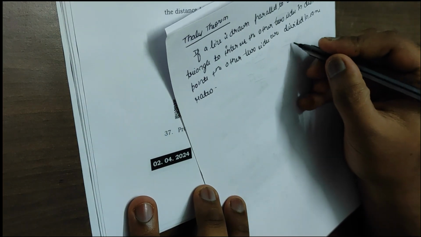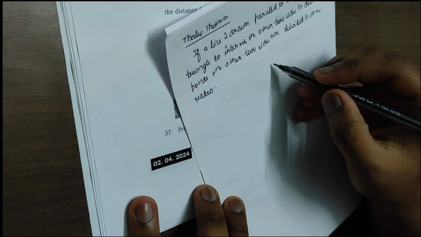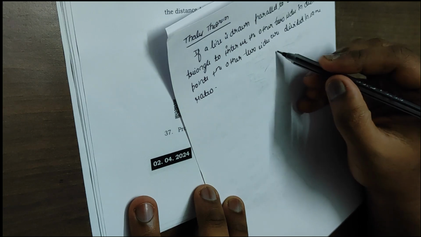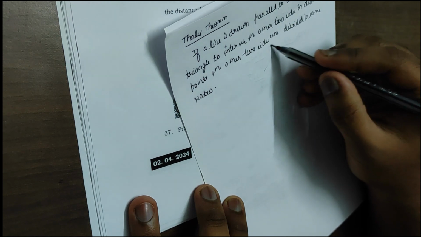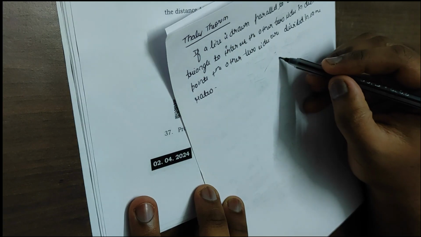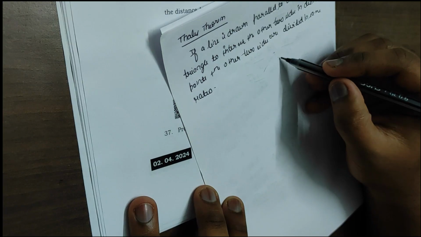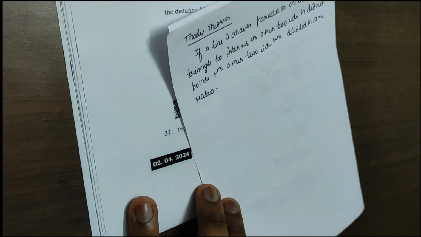Now if we consider a triangle and a line is drawn parallel to one side of the triangle, the other two sides are divided in the same ratio. If we draw a line parallel to one side of a triangle, the upper part is in the same ratio as the lower part, whatever the point where the line cuts the other side of the triangle.